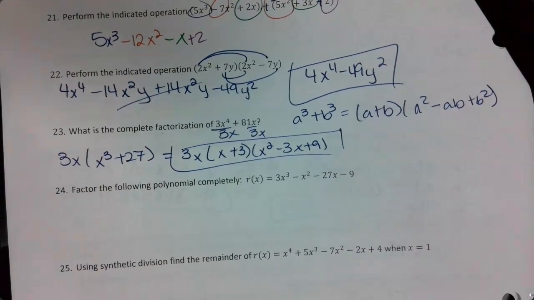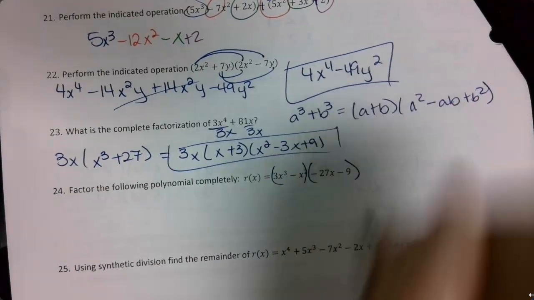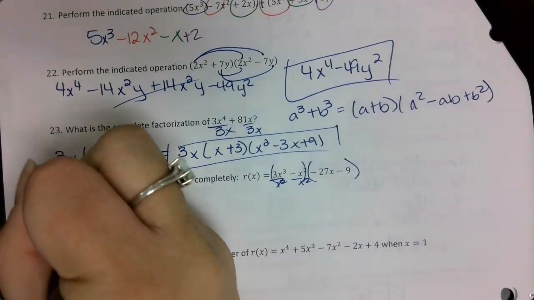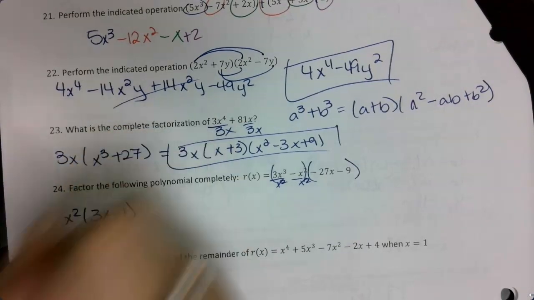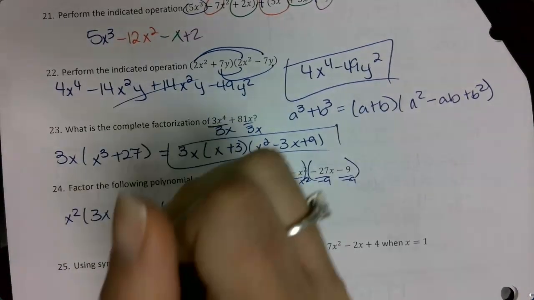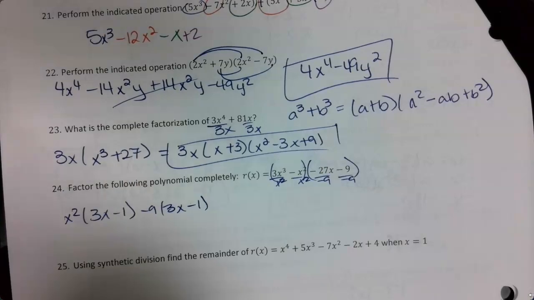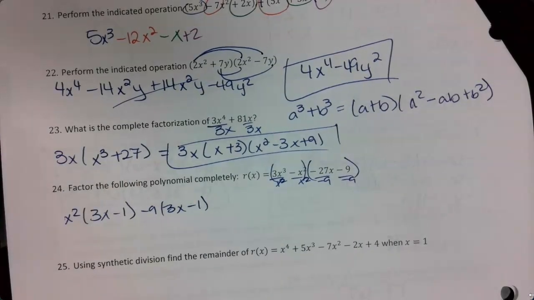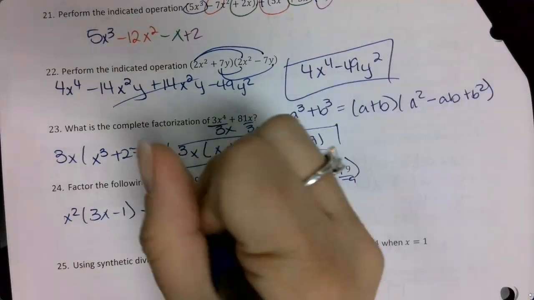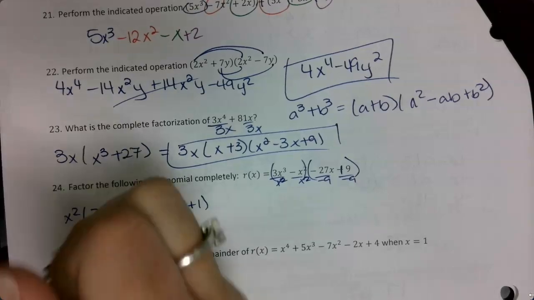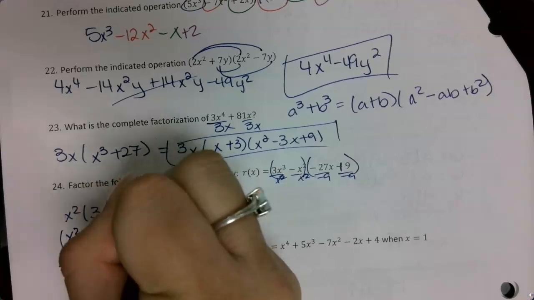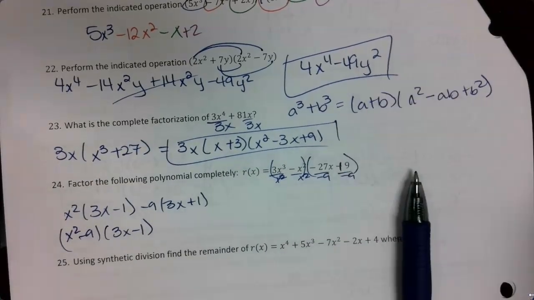This one wants me to factor this completely. I can do it by grouping. So I break it up into groups of 2. My first group has x squared in common. So I have x squared times 3x minus 1. My second group, I can take out negative 9. I always want the leading number to be positive. So I have 3x minus, I think this one is a typo. I think this one should have been a plus 9. Plus 1. Then I get x squared minus 9. And then I have the same thing inside the parentheses. Like I said, it was a typo.